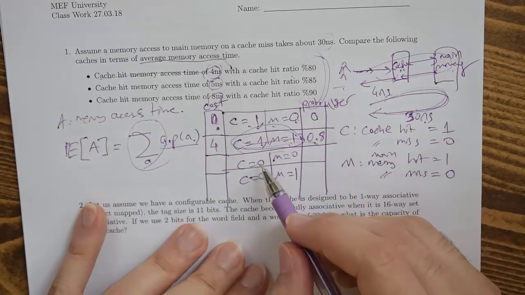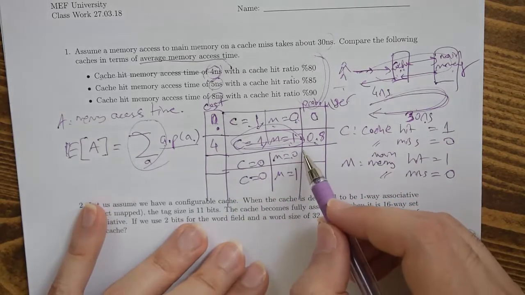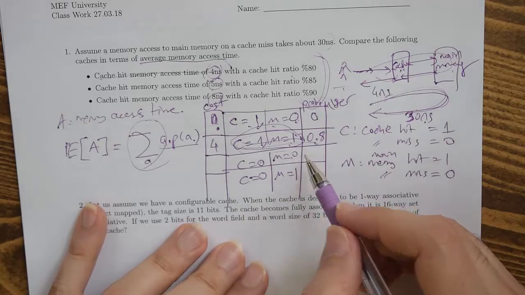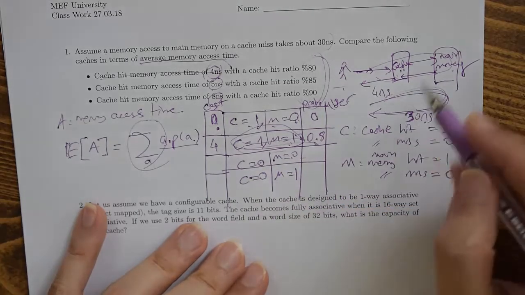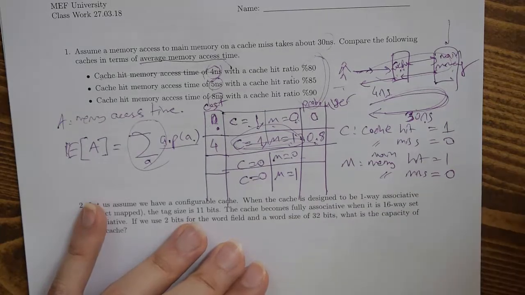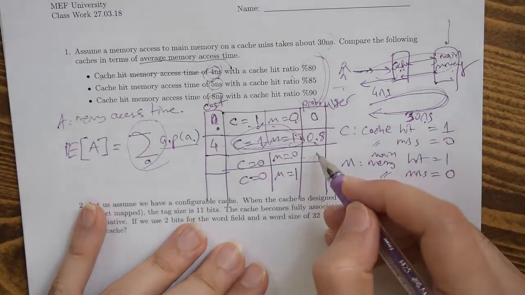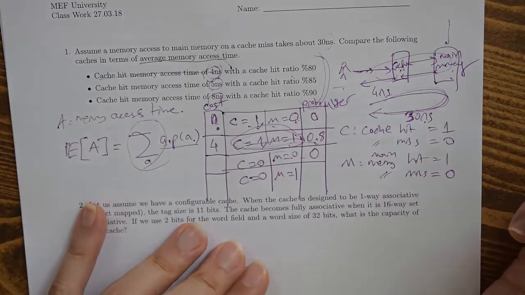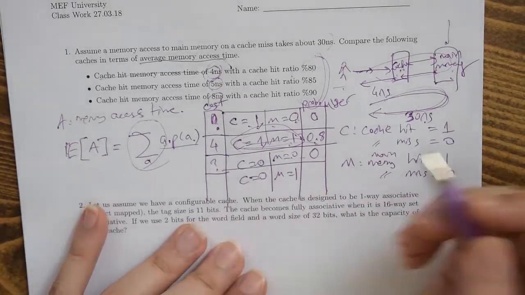C0, M0 means there's nothing in the memory hierarchy. That is also not possible because our main memory is the last level of the hierarchy. Data must be there, otherwise we're not dealing with anything. So that also happens with zero probability. And what's the cost? We don't know.